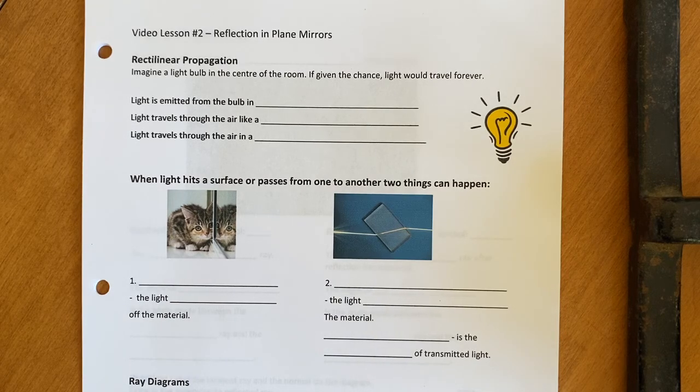This is optics lesson number 2, looking at the beginnings of refraction and reflection, and looking at reflection specifically in plane mirrors. So starting out, light moves from a source outwards in all directions and moves in the form of a wave. And though it moves in a wave, the wave itself moves in straight lines. So we often will show rays of light not as waves, but as a straight line with an arrow.